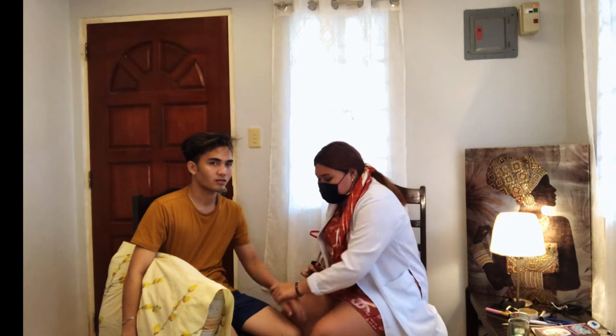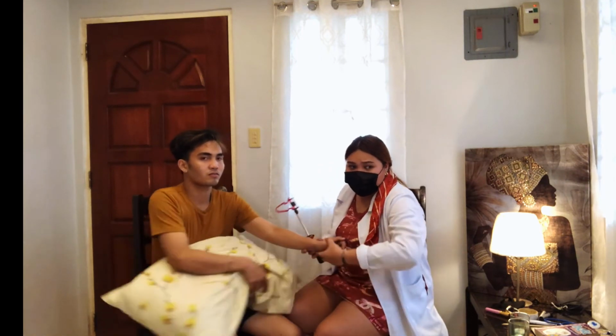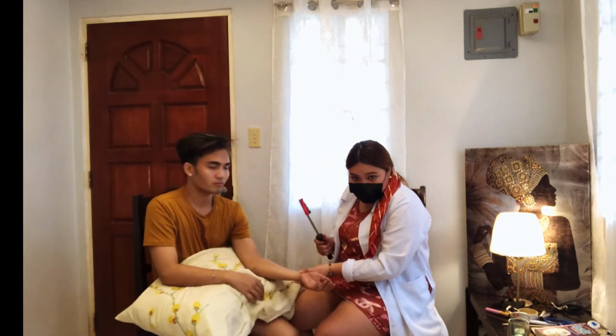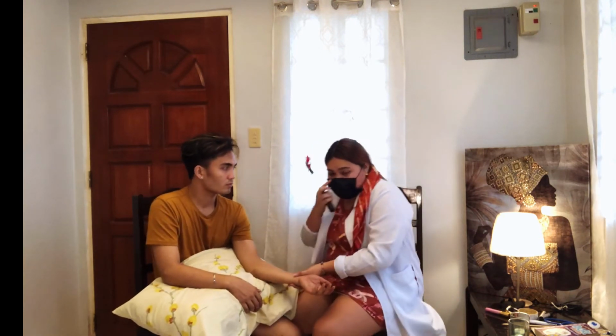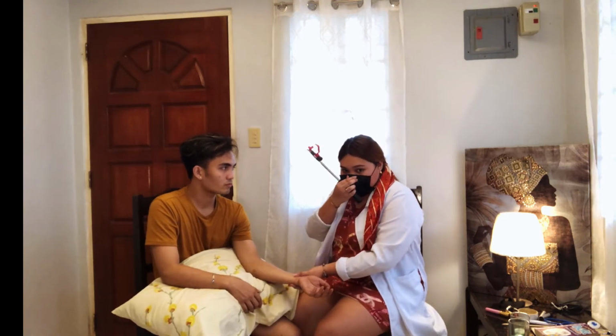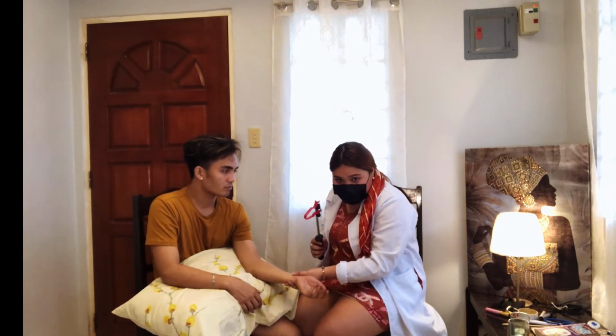Then for the brachioradialis reflex, rest the client's arm in a relaxed position on your forearm or on the client's own leg. Then deliver a blow with a percussion hammer directly at the radius, 2 to 5 centimeters above the wrist. Then observe the normal flexion and supination of the forearm. The fingers of the hand might also extend slightly.